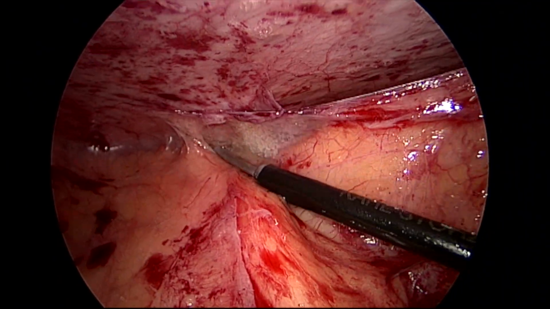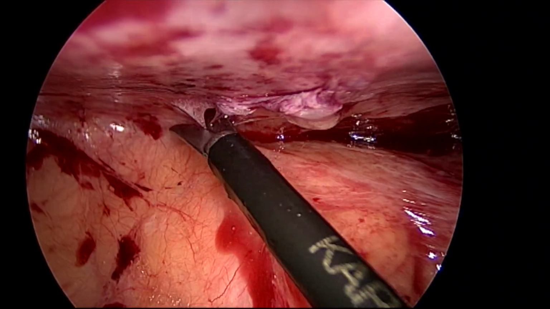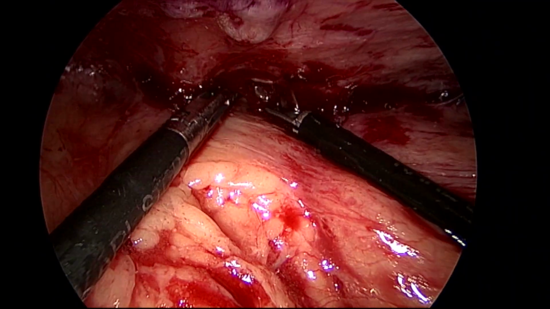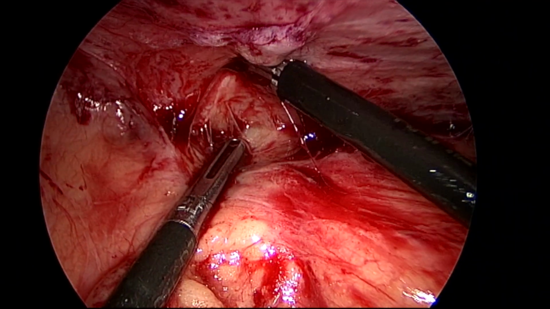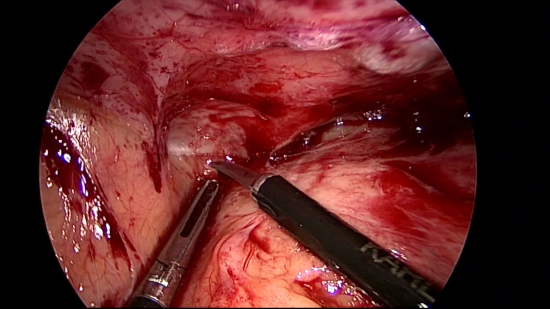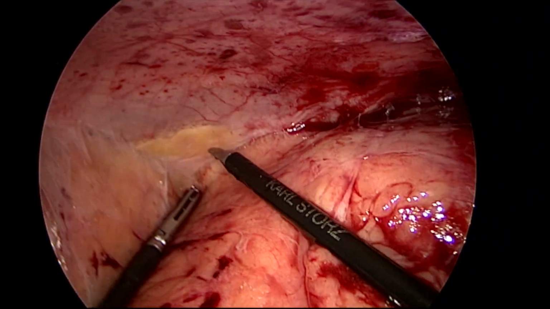Identification of anatomy is a little difficult, but if you carefully follow the structure, you can find it out. So I'm slowly able to enter laterally.